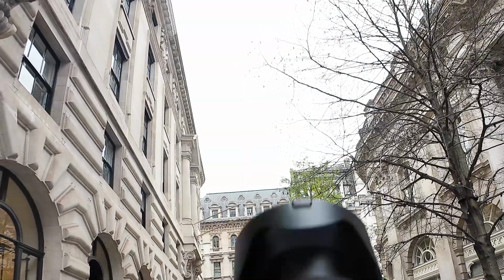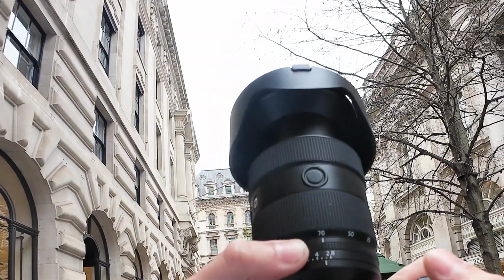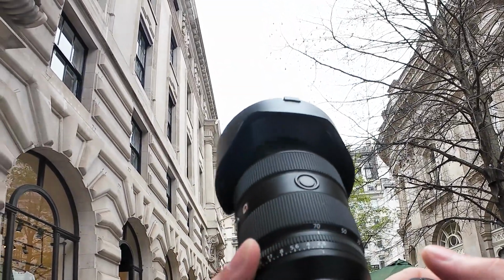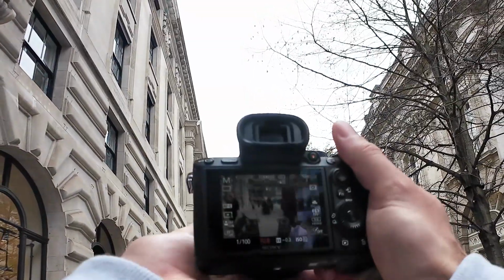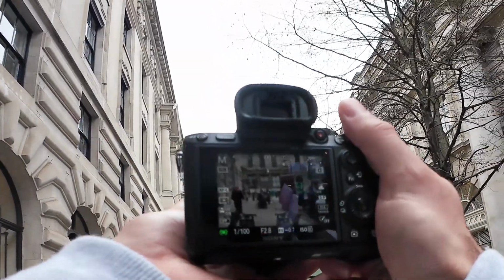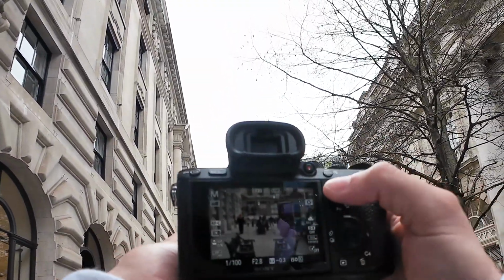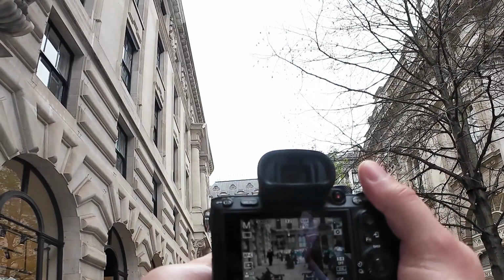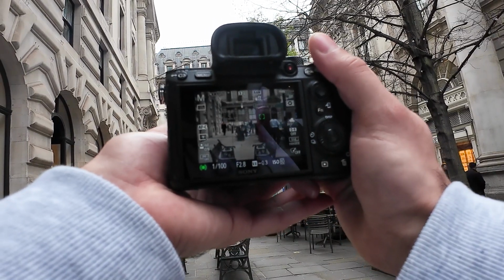We want the aperture as low as possible, because otherwise everything else will be in focus, and we want most of it to be blurry. That is the phone booth there. We're going to put it on the third of the screen, as you can see, if you can see, because it is a little dark.